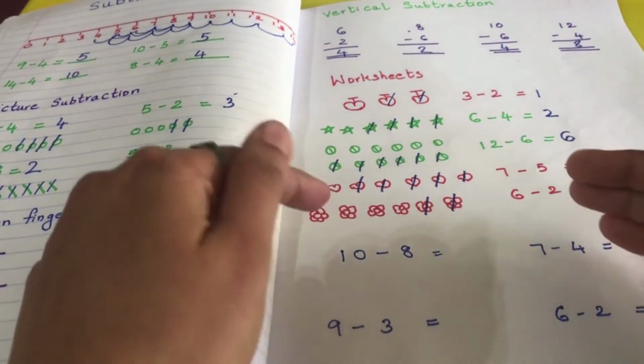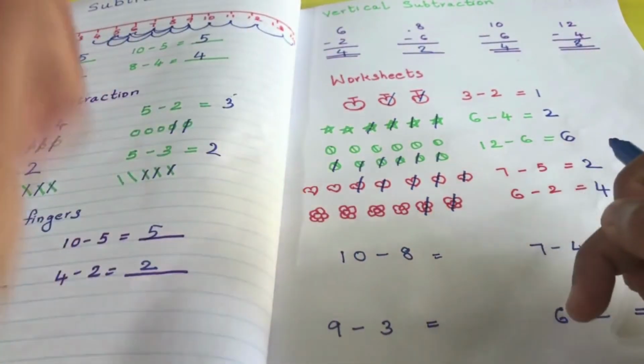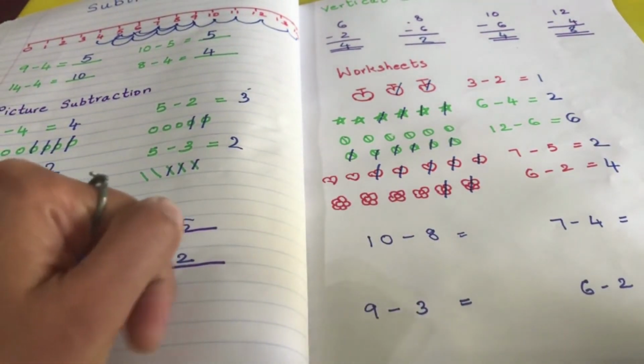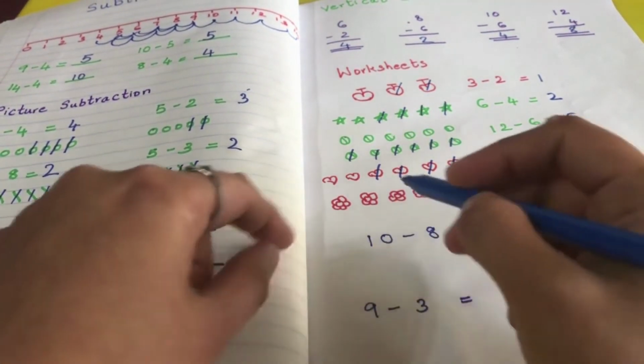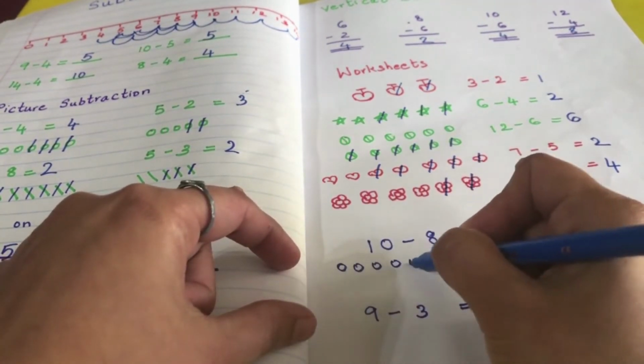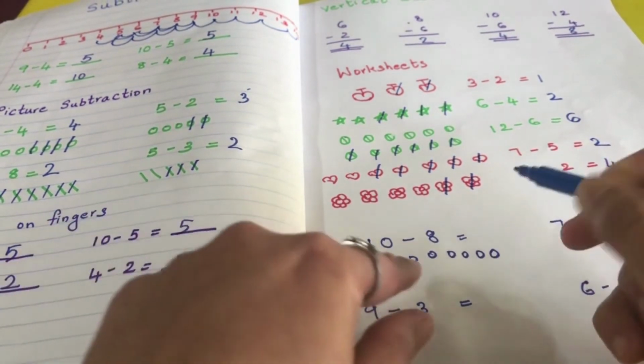Next it is the opposite of what we did here. So now here you are giving only the equation to the kid. So it is 10 minus 8. So what does the kid have to do? He has to draw 10 circles. 1, 2, 3, 4, 5, 6, 7, 8, 9, 10.